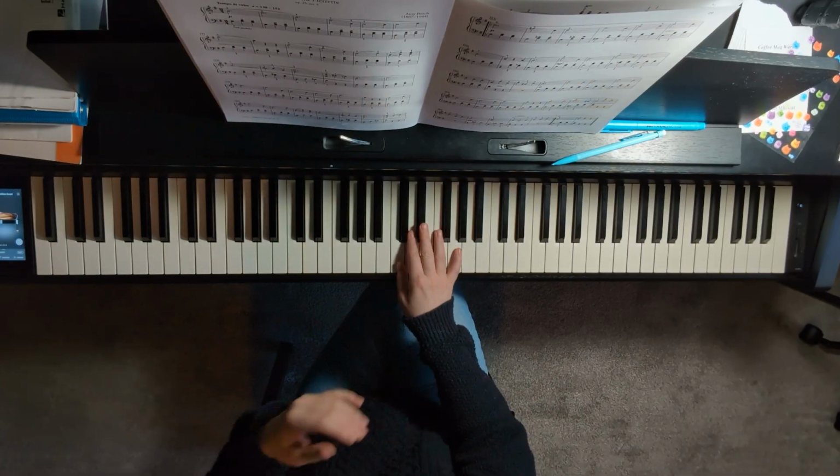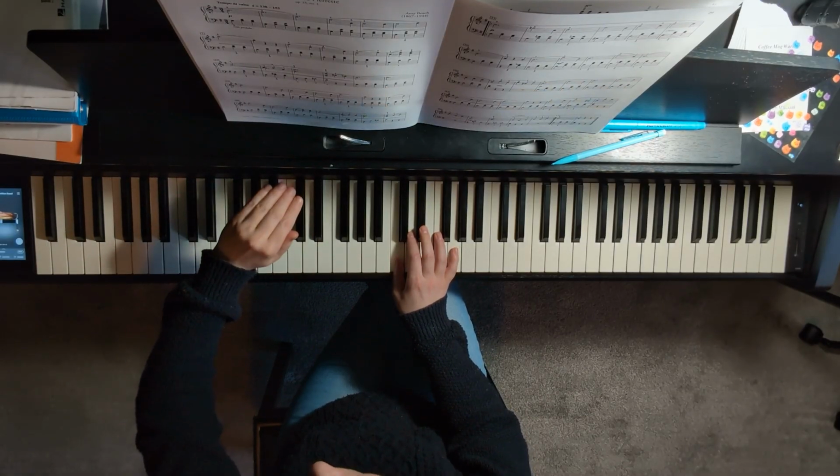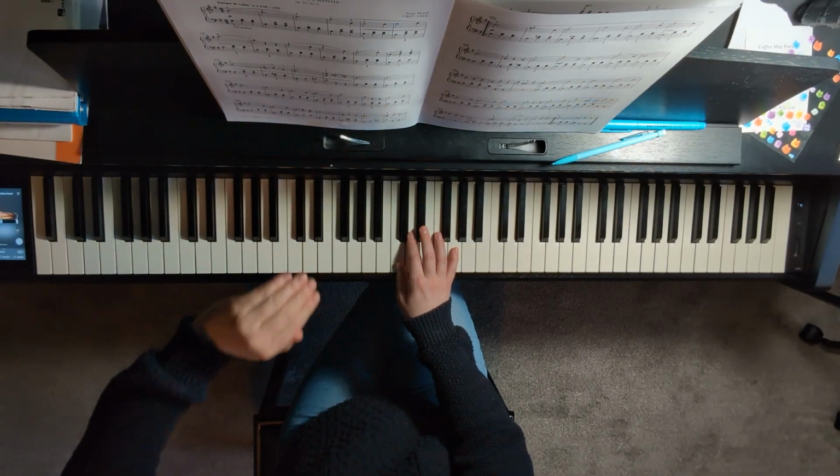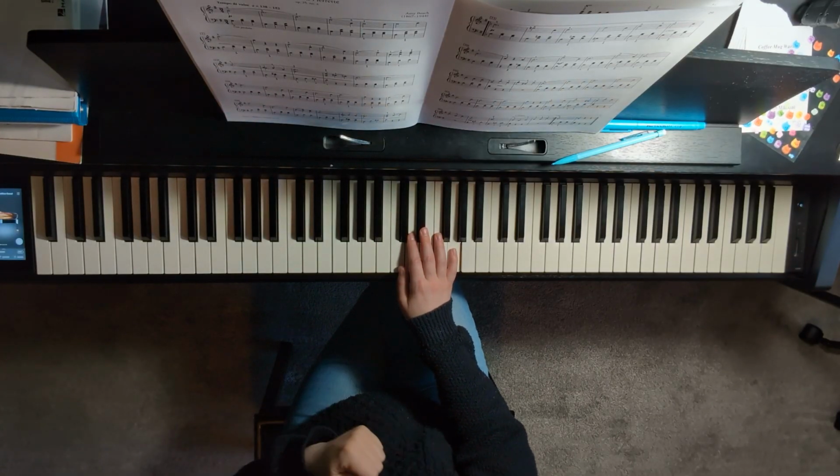You can do the same thing descending. Vocalize it, starting from the last note. Ba, ba. Oh, ba, ba, ba, ba. Oh, that sounds like Greensleeves, so that's going to be a minor third.